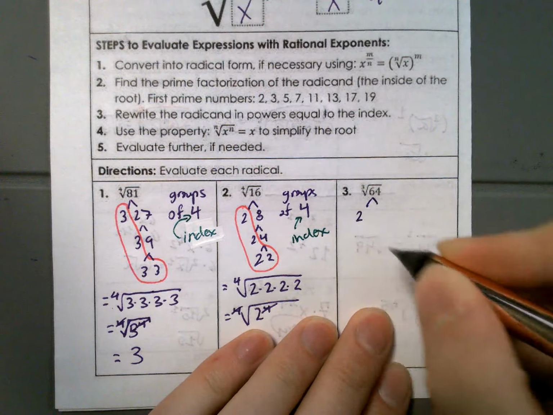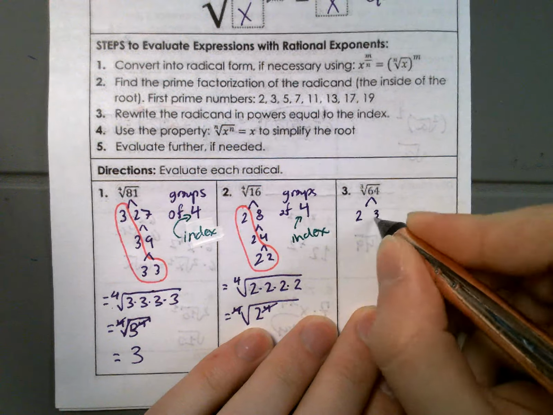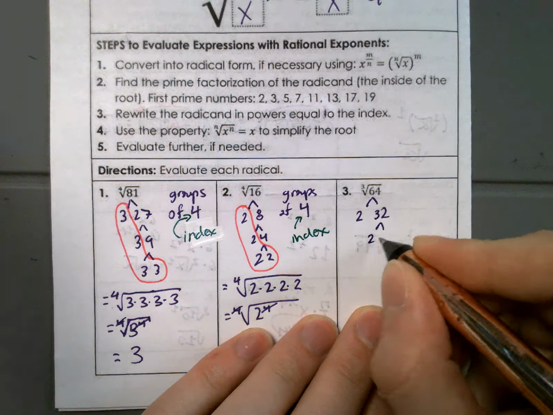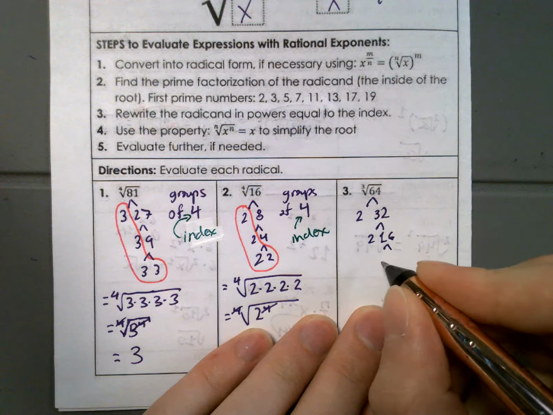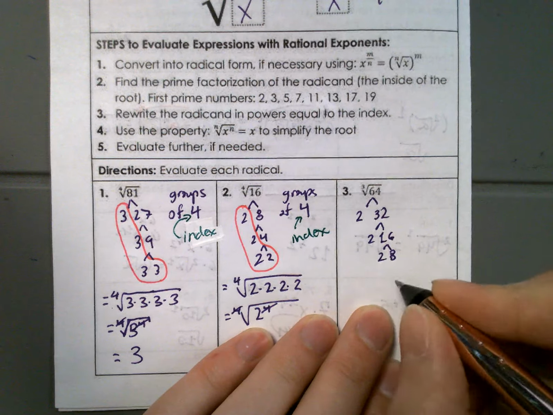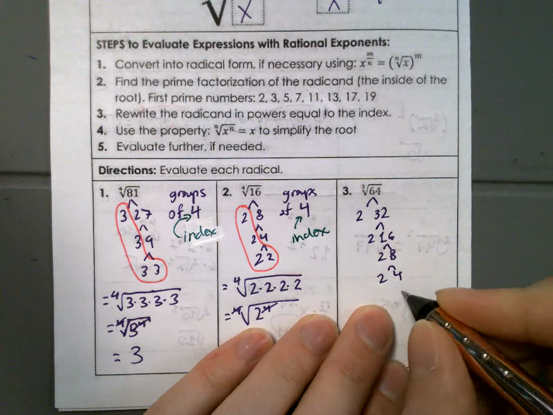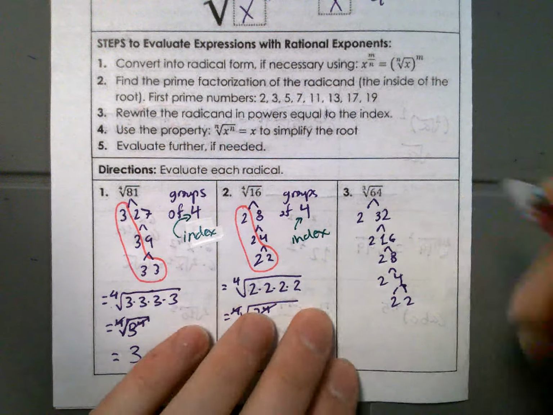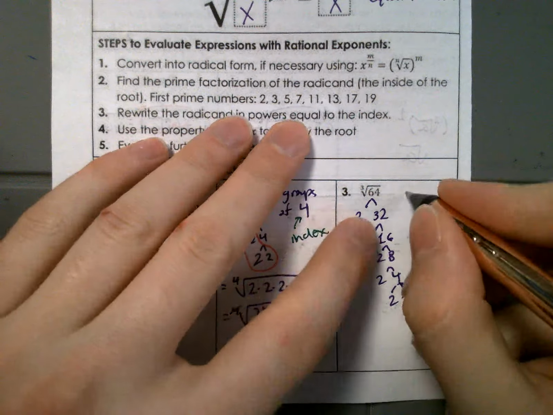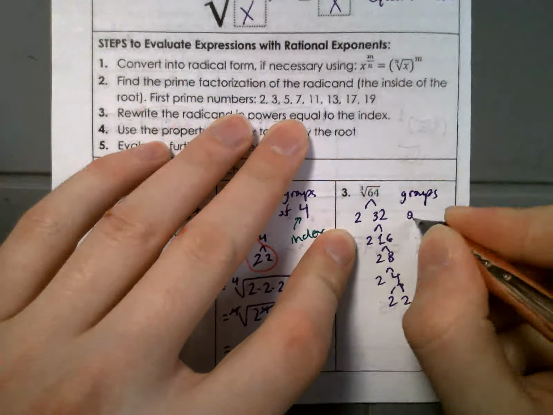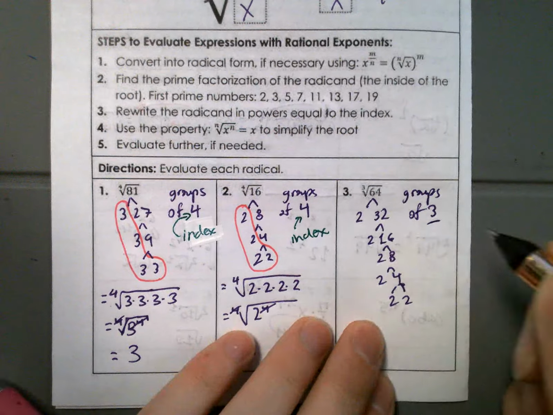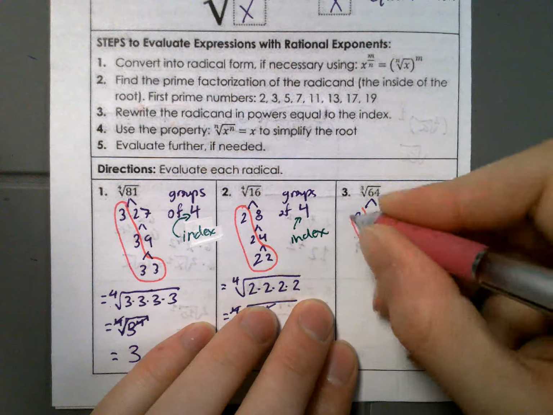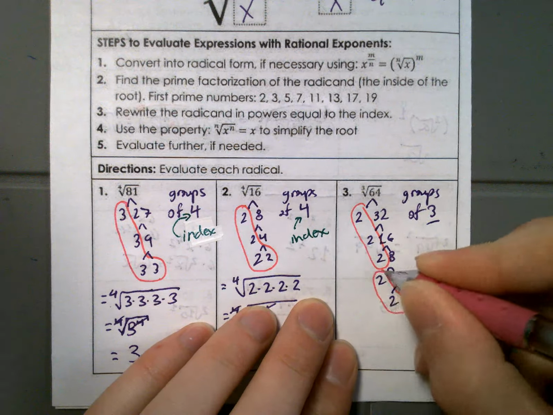Finally, we have 64, so we have 2 and 32. And we're looking for sets of 3. So then we have 32. We got 2 and 16. We've got 2 and 8. Then we have 2 and 4. Then we've got 2 and 2. Okay? And it wants groups of 3. Again, the index is 3. I'm not going to write it that time. I'm just going to underline it. So we've got 1, 2, 3 here. We've got 1, 2, 3 here.